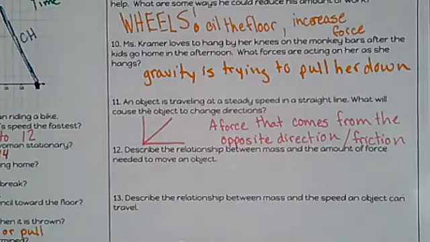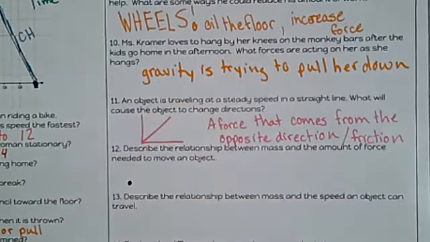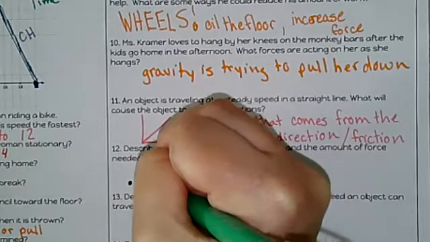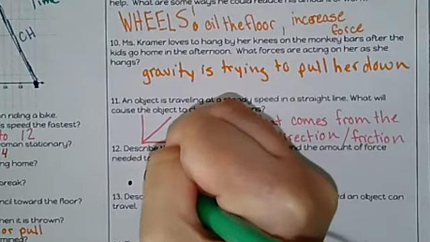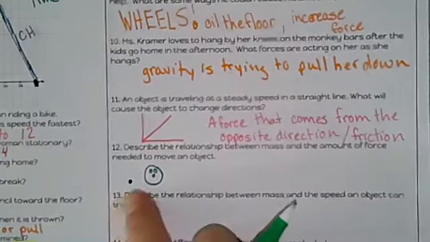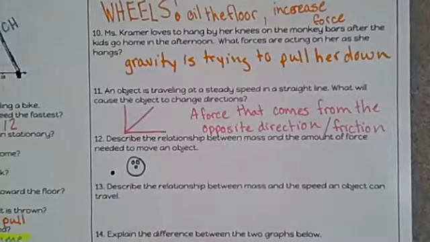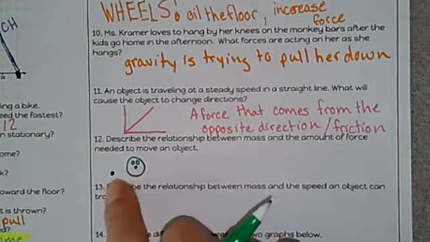All right. Number 12. We're going to describe the relationship between mass and the amount of force needed to move it. I want you to put a marble here, and then I want you to draw a bowling ball here. Zahaya, which one has more mass, the marble or the bowling ball? The bowling ball, that's right. Adam, what's going to be harder to move? The bowling ball or the marble?